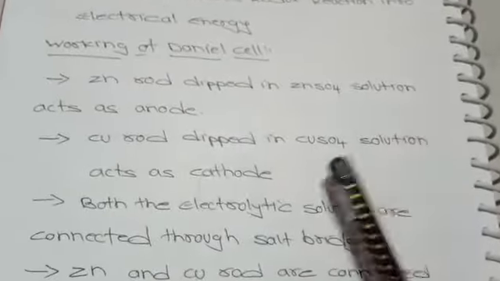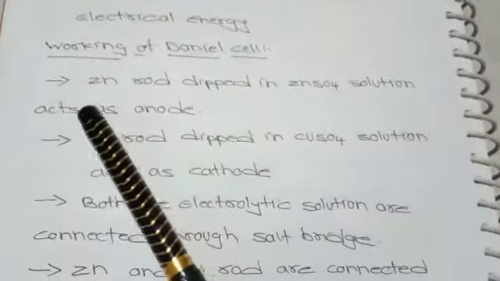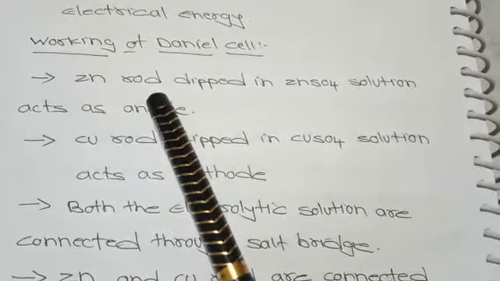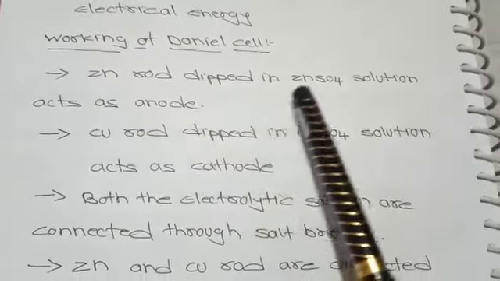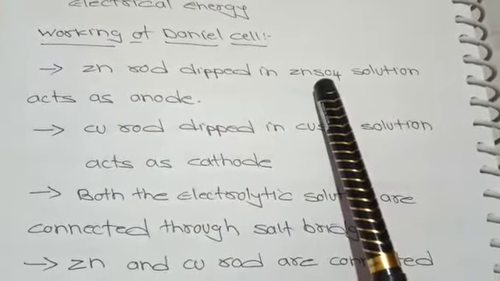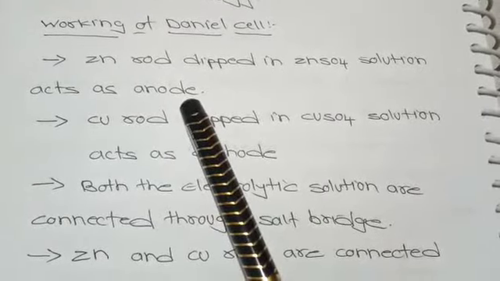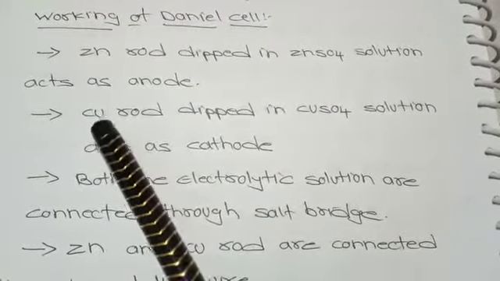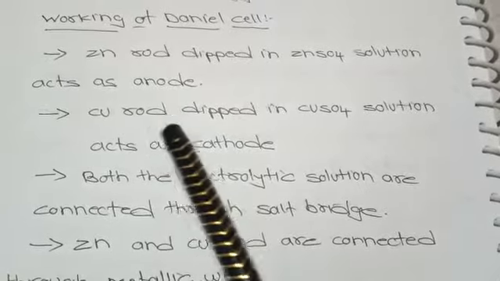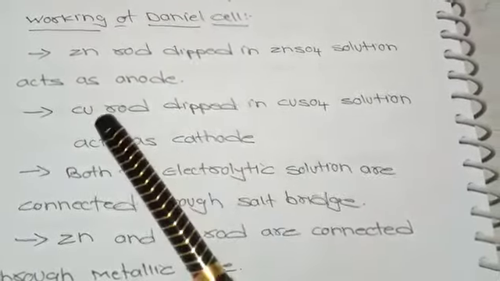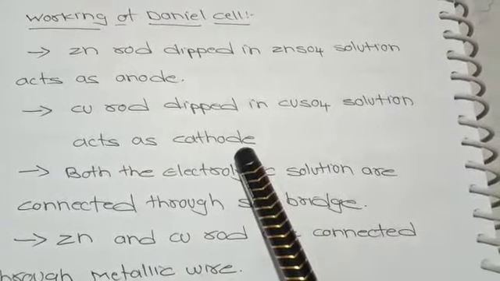Now let us see how to construct the Daniell cell. To construct the Daniell cell, we take the zinc rod, and this zinc rod we dip into the zinc sulfate solution, and this zinc rod functions as the anode. Similarly, we take the copper rod, and this copper rod we dip into the copper sulfate solution, and this copper functions as the cathode.